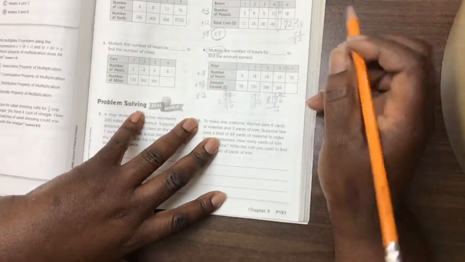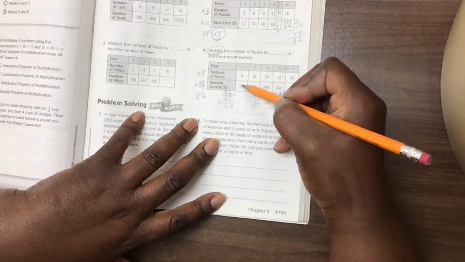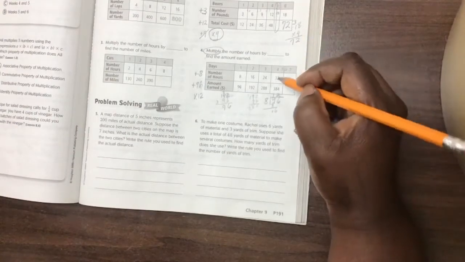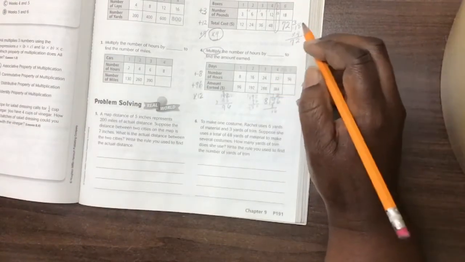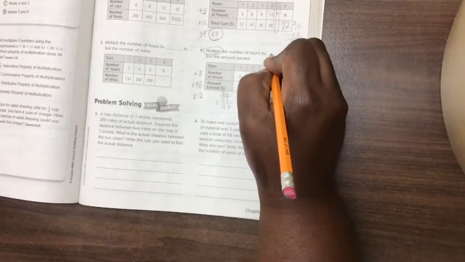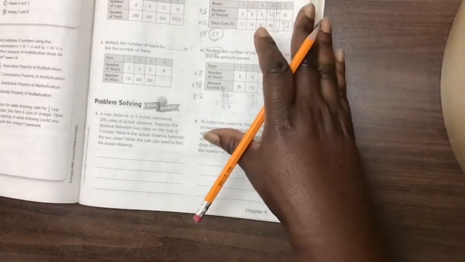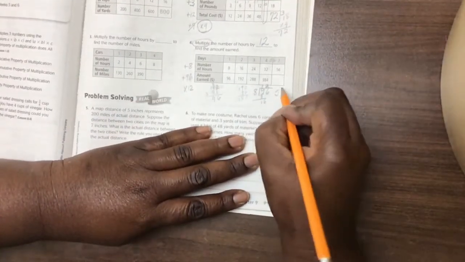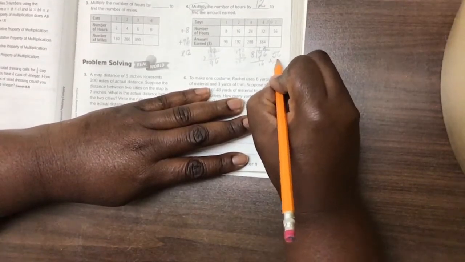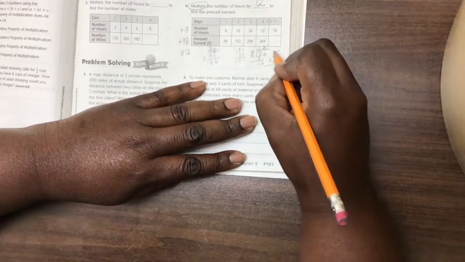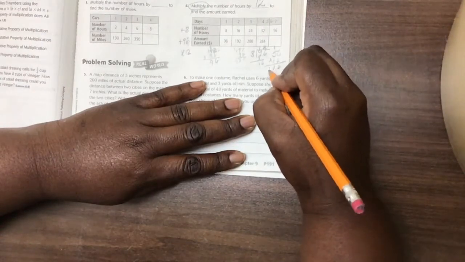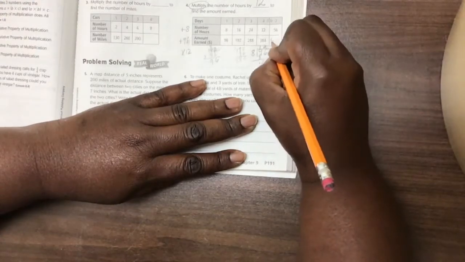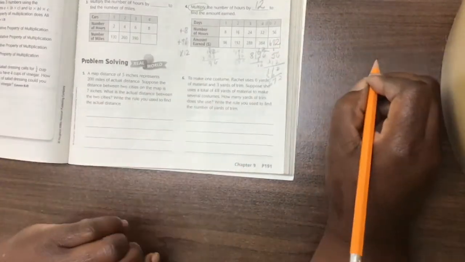Well, let's see if that's true. 8 times 12 is 96. 16 times 12 is 192. 24 times 12 is 288, and so on and so forth. So then it is times 12, okay? So we need to find this missing number. So we take 56 times 12, okay? We add it together, and we have 672, okay? And so that is our answer.